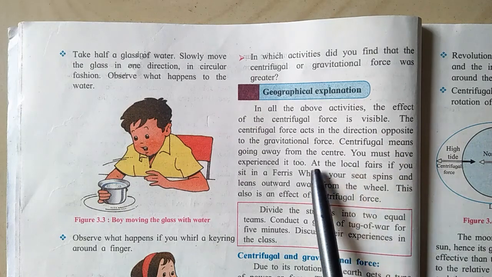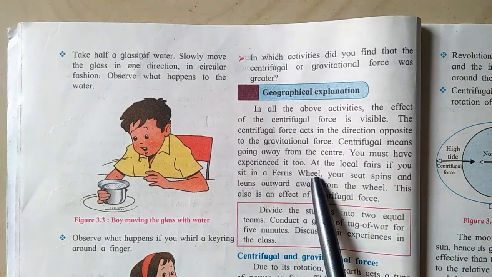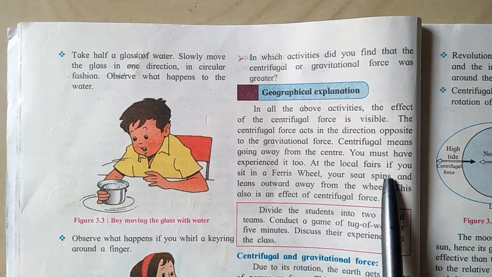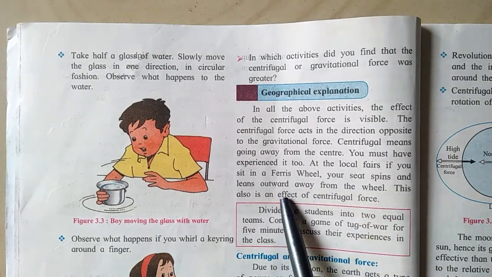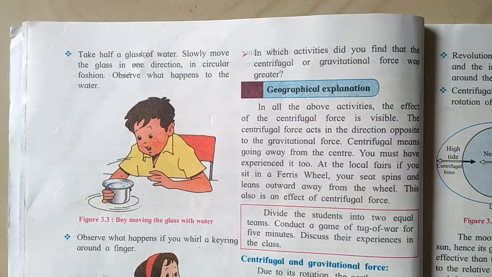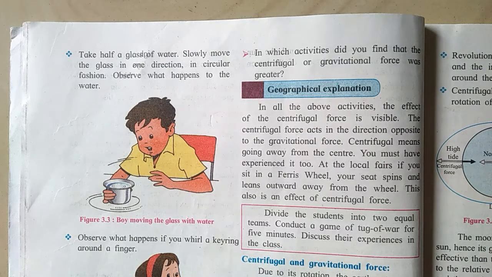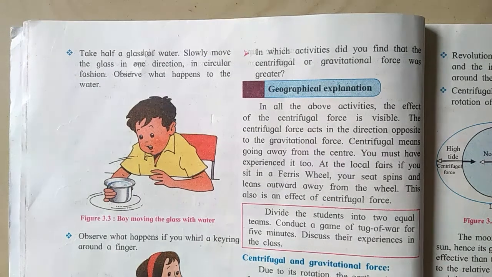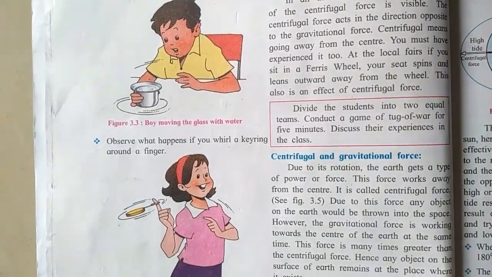You must have experienced it at local fairs too. If you sit in a ferris wheel, your seat spins and leans outward away from the wheel. This is also an effect of centrifugal force.